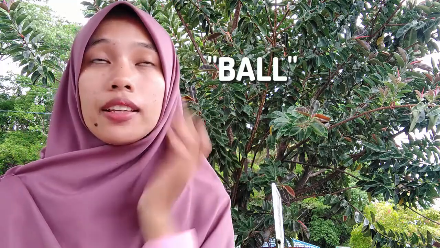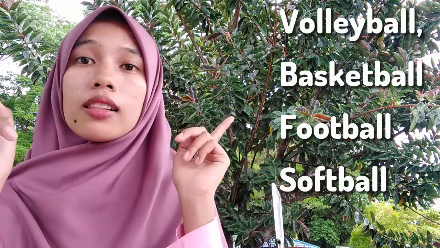This word may denote either a round object that is usually used for several sports like volleyball, basketball, football, softball, or it can be used to refer to a large formal dancing party. Both forms are identically written and pronounced, but accidentally share the same form. Ball in the sense of round object originates from the Old Norse word bollr, whereas ball, the formal dance, comes from the Greek ballizein, meaning to dance, like that.